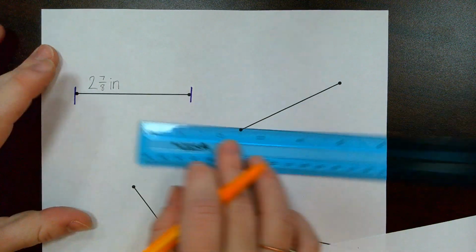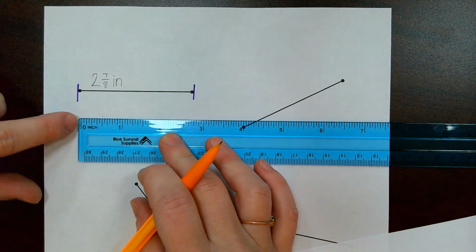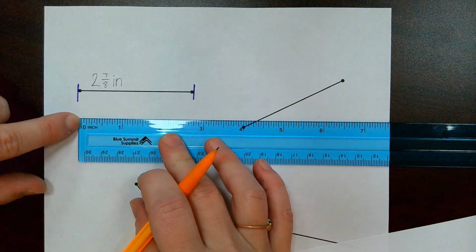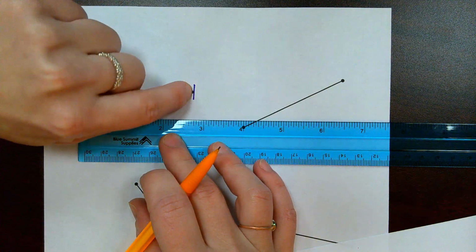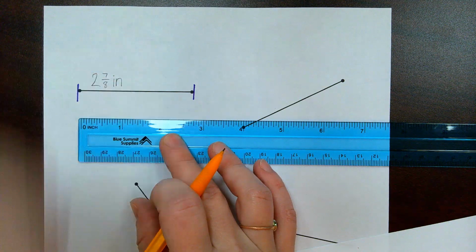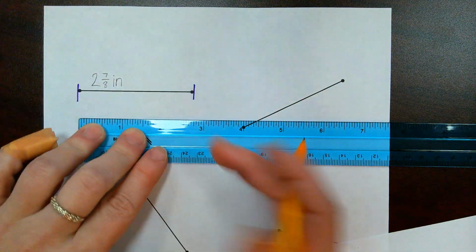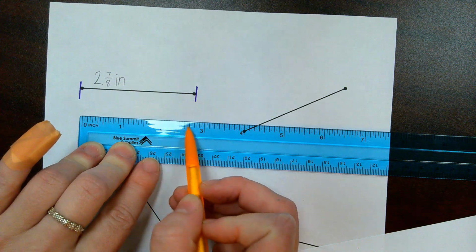Okay, so the main point to take away is your starting point on a ruler is that first line. And wherever we end, the very outer part of our end point is going to be where that falls onto the other line on the ruler, okay? And we just need to remember that we've got little fractions in between here.